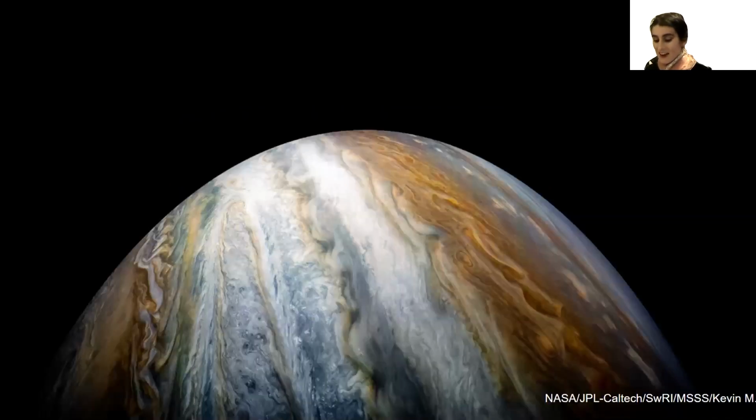So, you might have seen these images of Jupiter that got released last year from NASA's Juno spacecraft. These images are some of the clearest ever taken of Jupiter, and they probably have changed a lot of people's minds about what this enormous planet actually looks like.